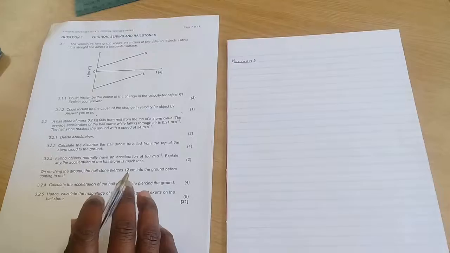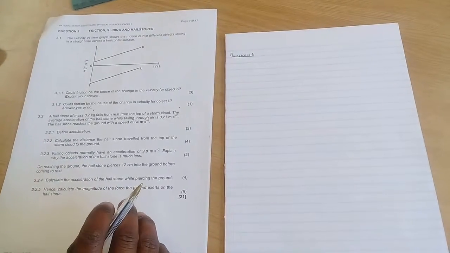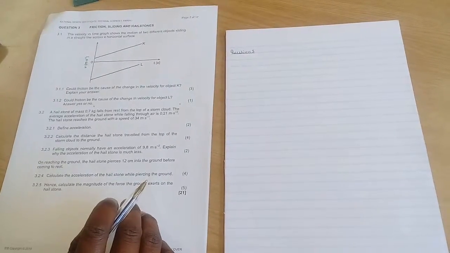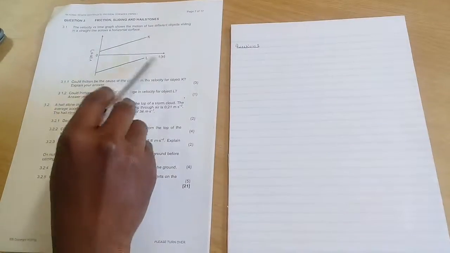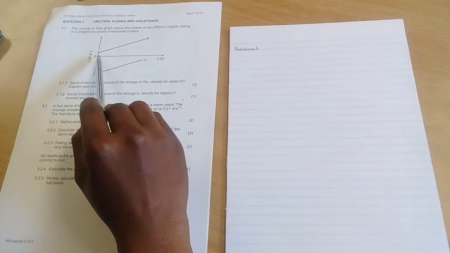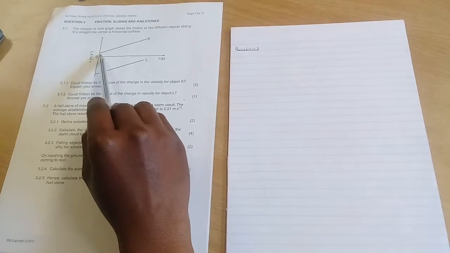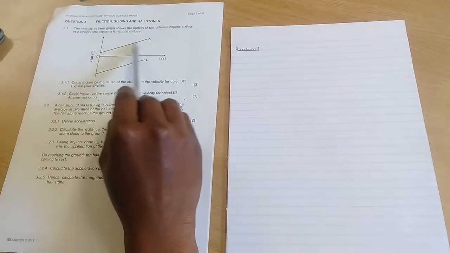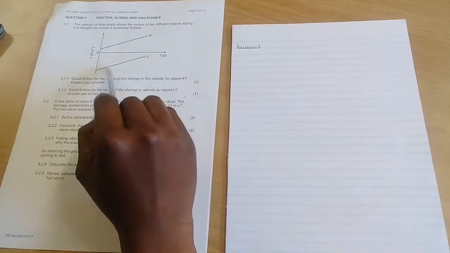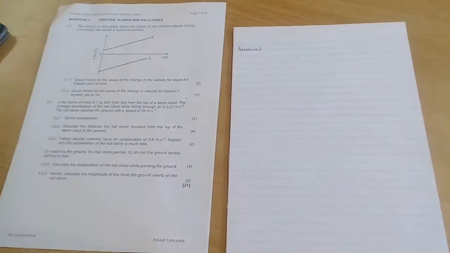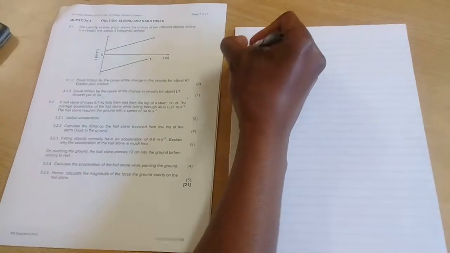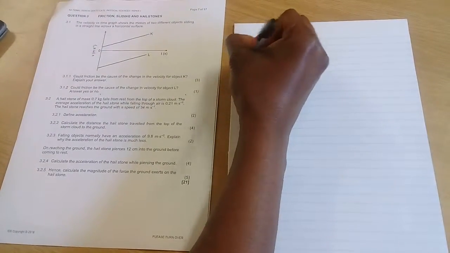Okay, now they say the velocity versus time graph shows the motion of two different objects sliding in a straight line across a horizontal surface. If we analyze this graph, we can see that object K is increasing in velocity, and then we've got object L, whose velocity is less than that of object K. Now we are going to start with 3.1.1.